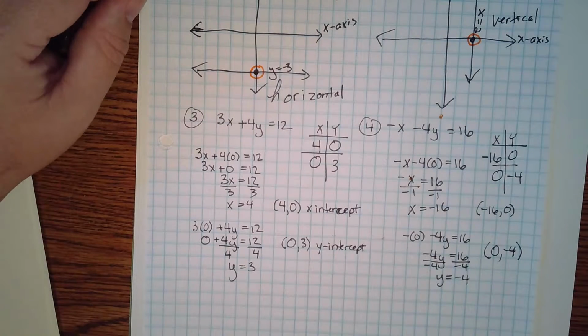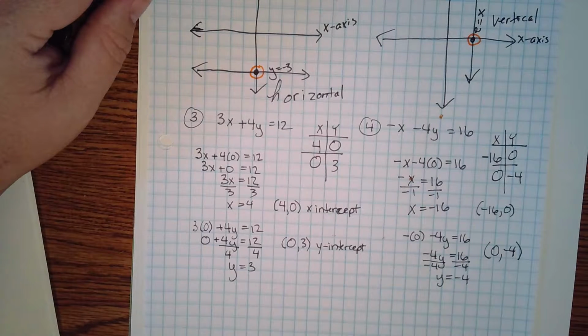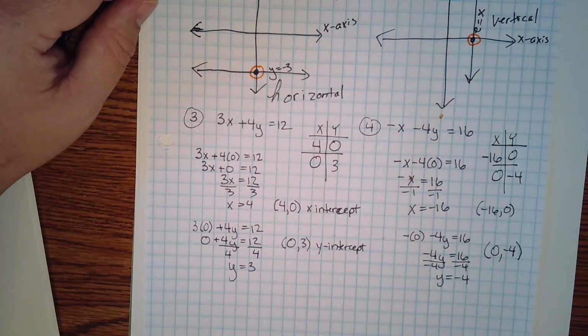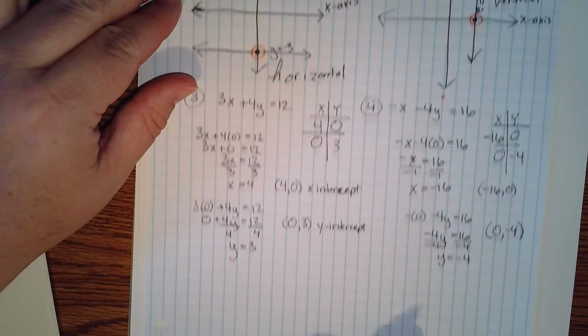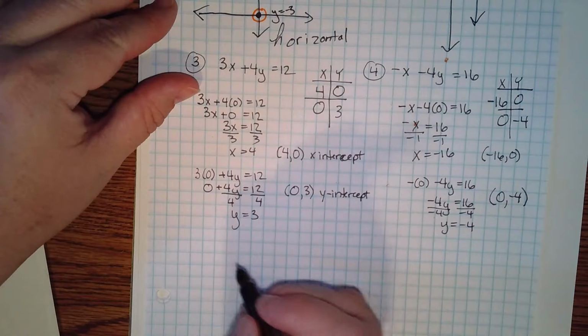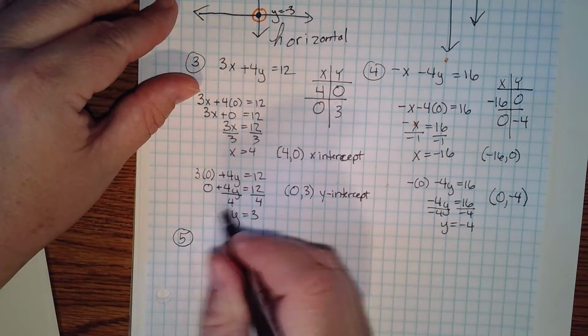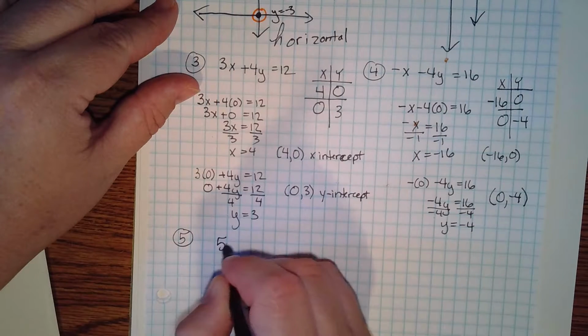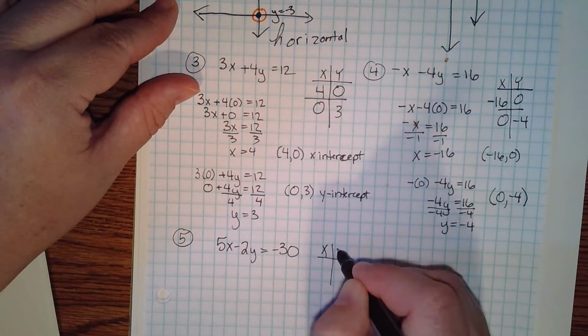Okay, did you come up with what I got? Did you get -16, 0, and 0, -4? If you didn't, go back and check your signs. If you did, congratulations, great job. Let's move on to number 5, and that'll be the last one that we work on before we start graphing them. So number 5, we have 5x minus 2y equals -30.